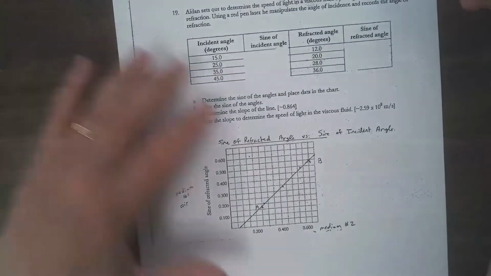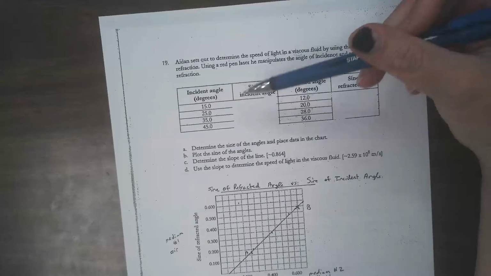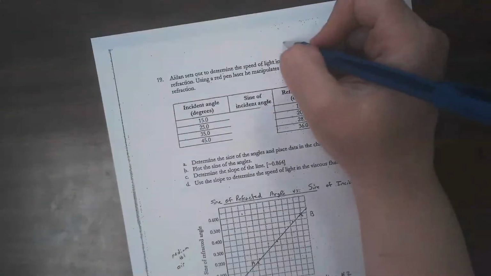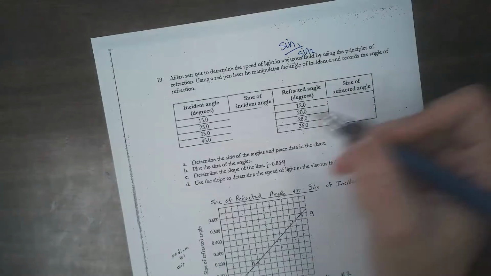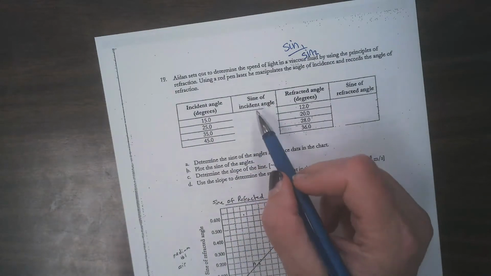It's saying here, Aidan sets out to determine the speed of light in a viscous fluid by using the principles of refraction. When we have the incidence angles, we only do the math with this, sine 1 over sine 2. So we need to take these angles and calculate the sines of these angles.